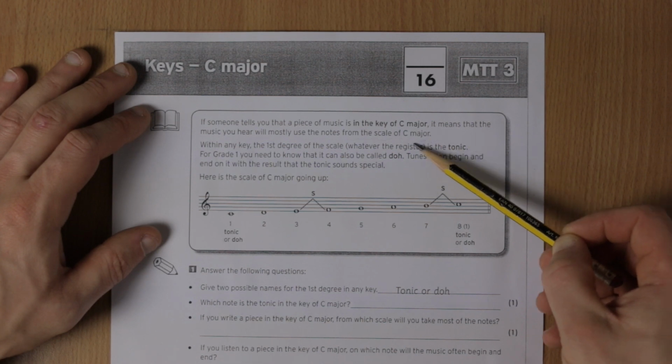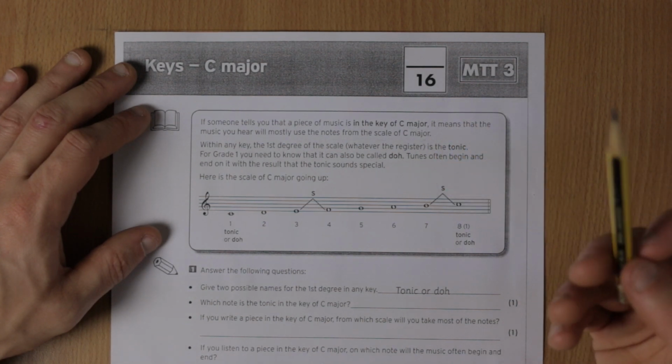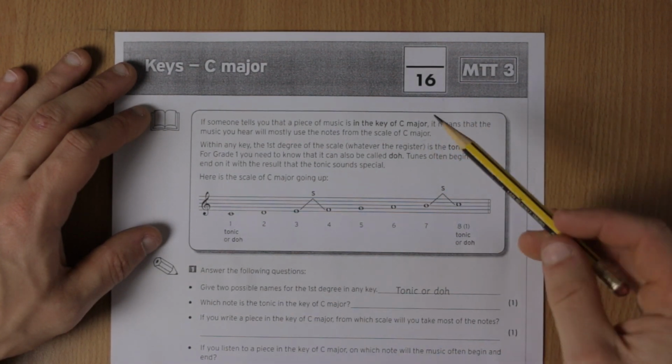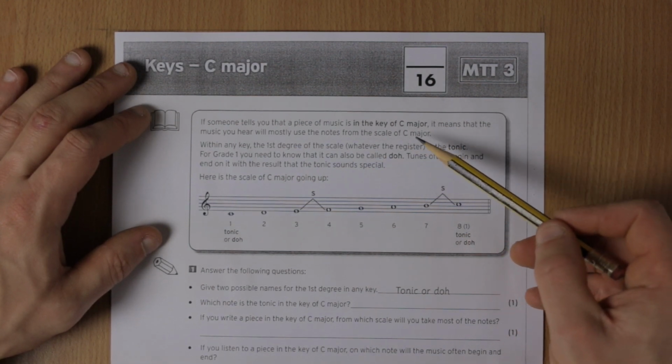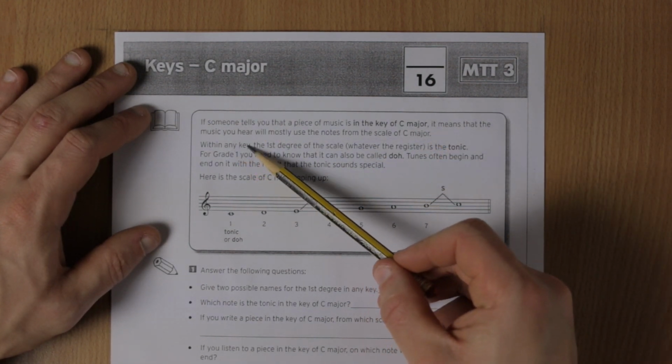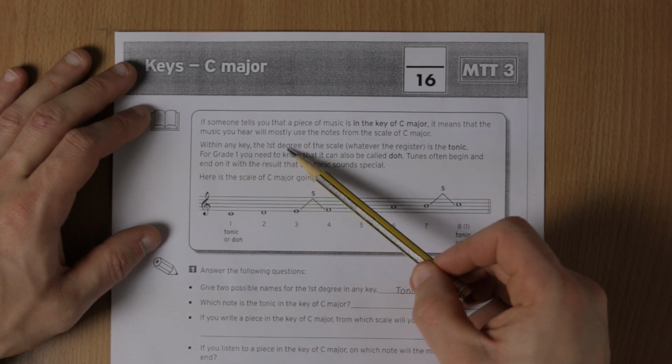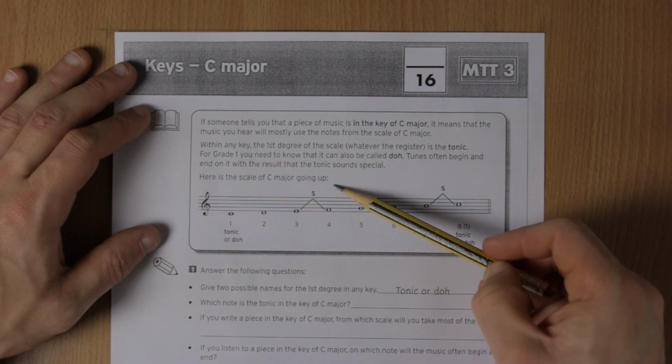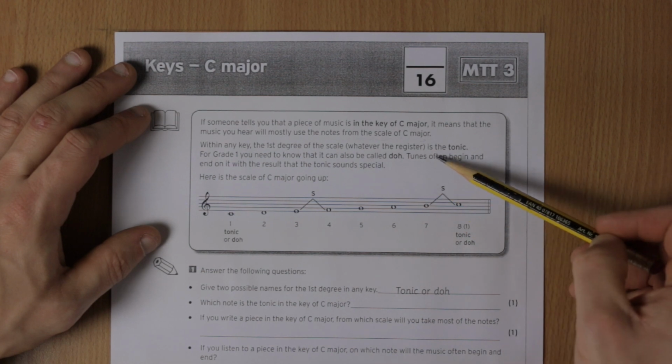Okay? So you may have heard me talk about this piece is in the key of C major, it's in the key of G minor, that kind of thing. What on earth does that all mean? Well, let's have a look. Within any key, the first degree of the scale, whatever the register, is the tonic.